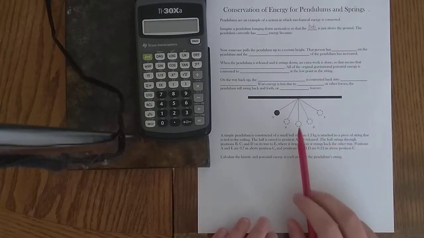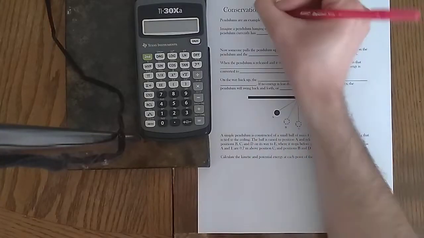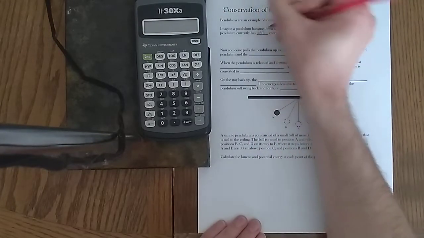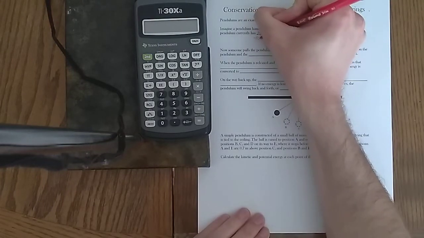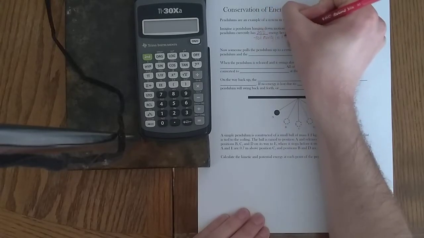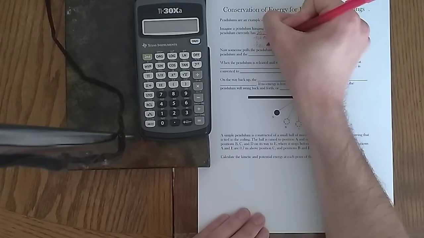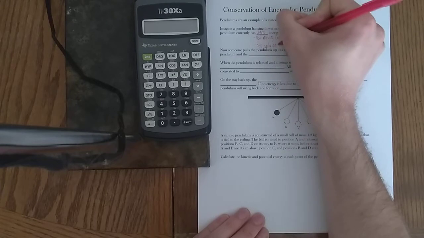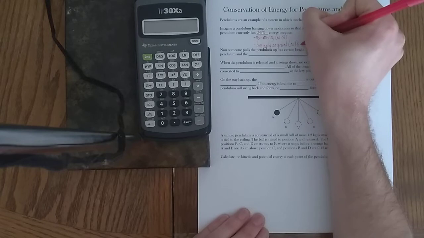Now, at this point, when the pendulum is down, for instance, at point C, imagine this is right above the ground, that pendulum currently has zero energy. There is no energy in that system. The reason it has no energy, well, let's go through the different types. It's just hanging straight down, so it's not moving. And if it's not moving, therefore it has no kinetic energy. Well, if it's just above the ground, it's basically on the ground, just barely above it.